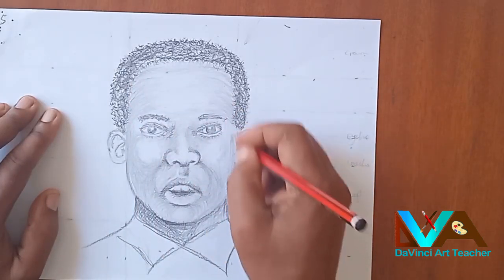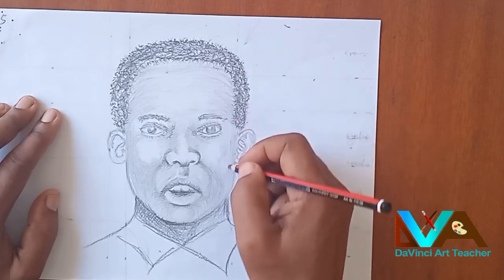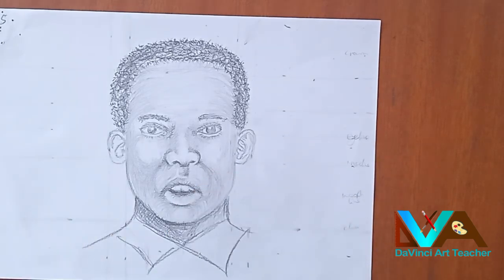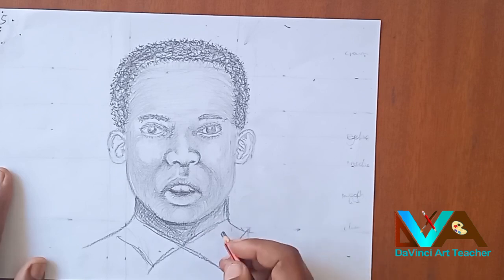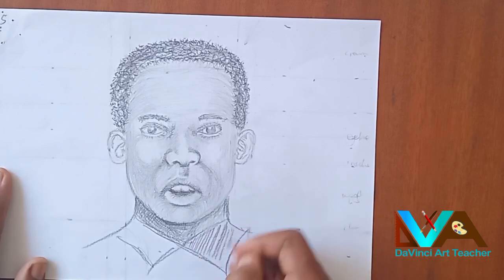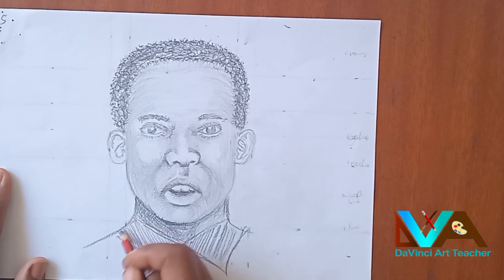We have shaded this face of a person using a combination of hatching techniques. There's parallel hatching. You can see it here. For example, this parallel hatching technique. Then you cross them with other lines. Now you are using cross hatching.